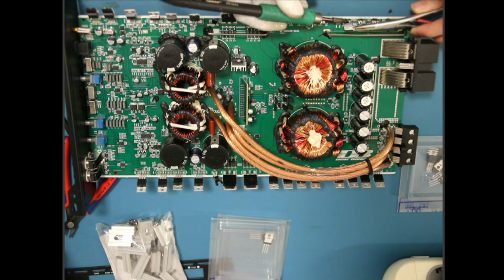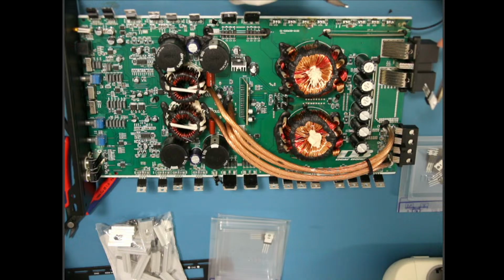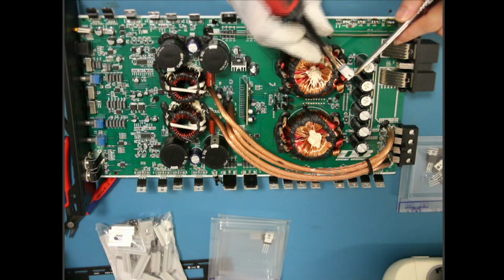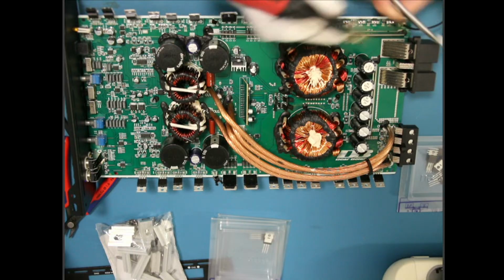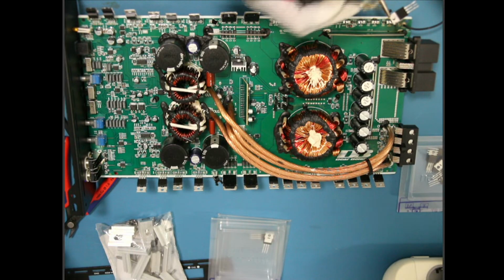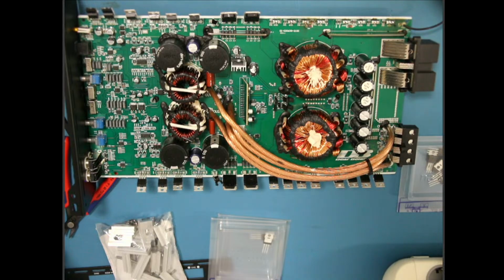Out wherever you are. There we go. You're also gate to drain shorted, right? Yep. They're gate, drain, source, are they not? Okay, the power supply MOSFETs are out. We gotta clean this mess here.